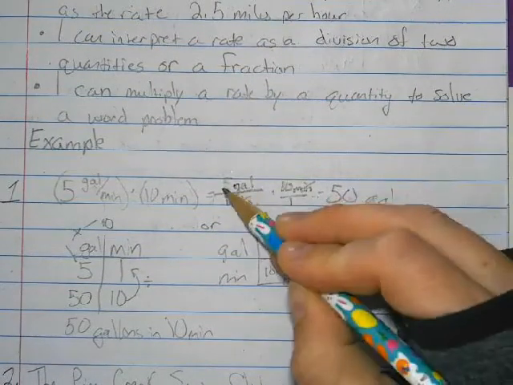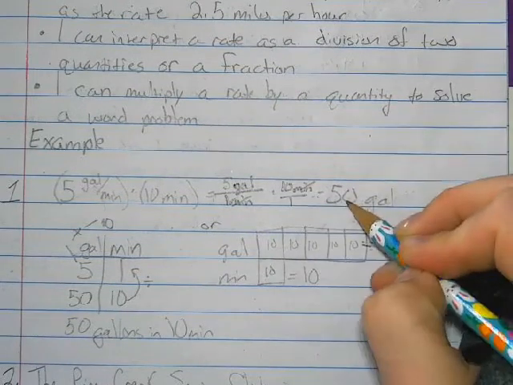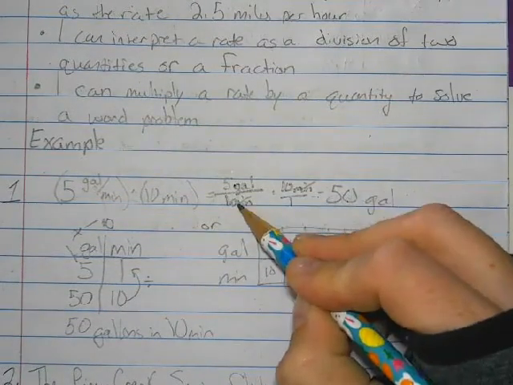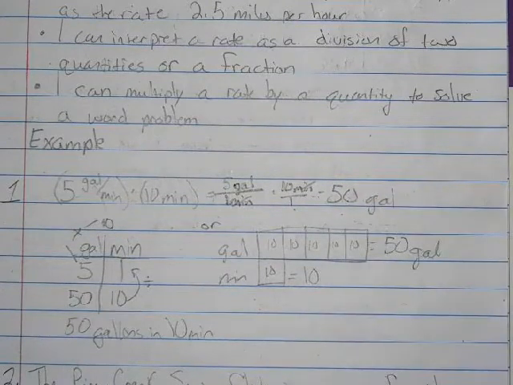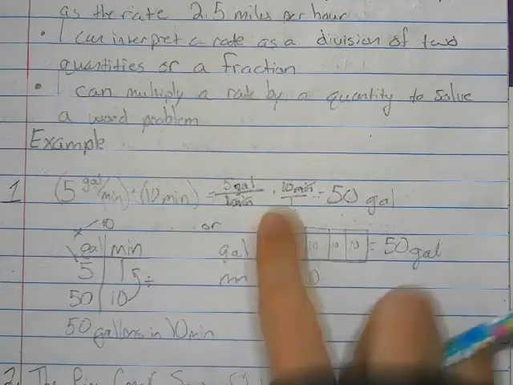And all we do is go straight across. So 5 times 10 is 50. Our minutes cancel each other out. 1 times 1 is 1, which leaves us with 50 gallons as the answer. That is your equation way of writing it.